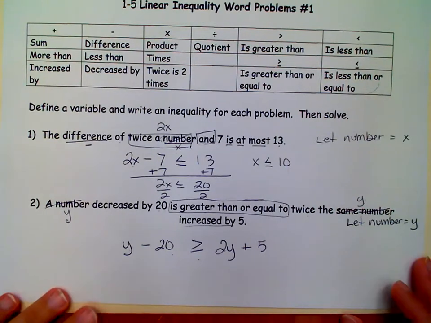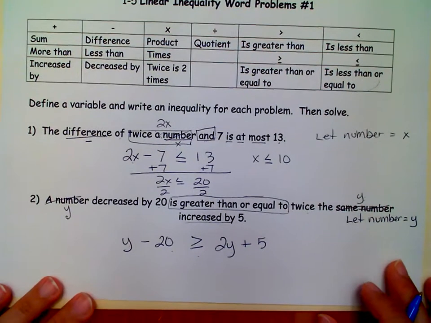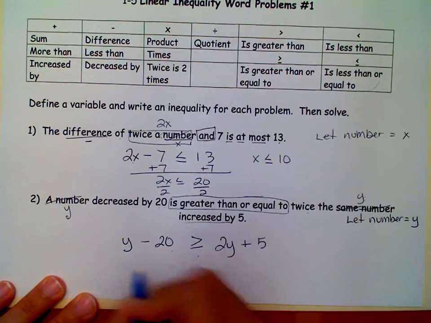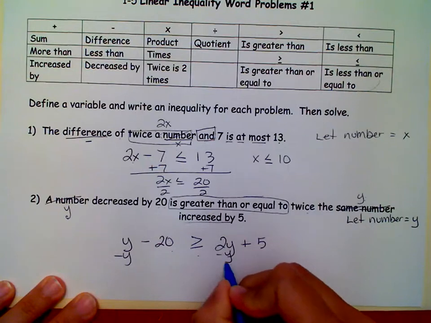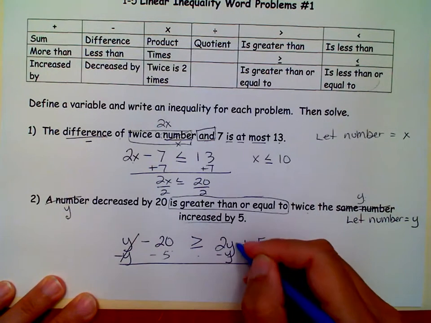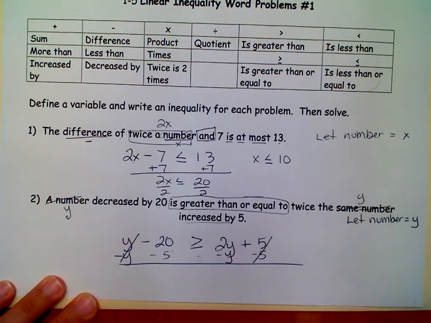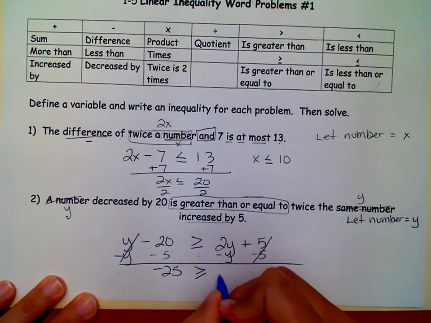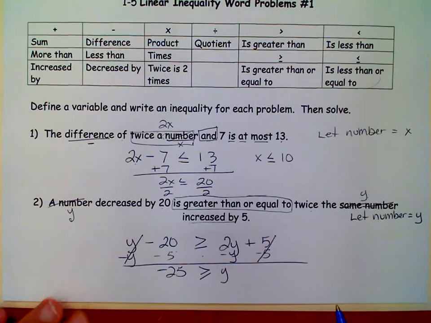Now I have to solve it. Because there are bigger y's on the right side, I'm going to move my y's to the right side, and then that means I'm going to move my numbers to the left side. So those cancel, and those cancel. So I get negative 25 is greater than or equal to y. I didn't multiply or divide by a negative, so I don't need to switch the inequality.